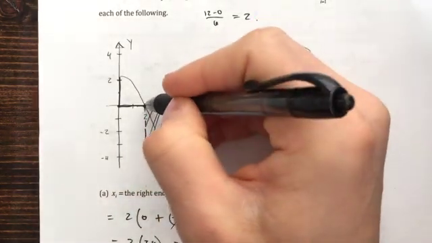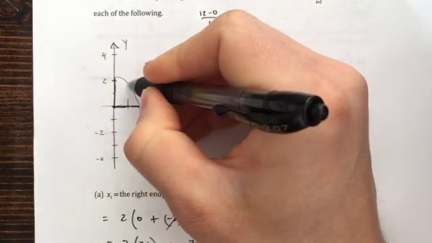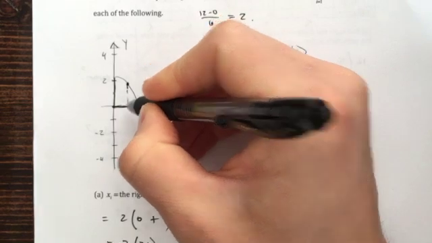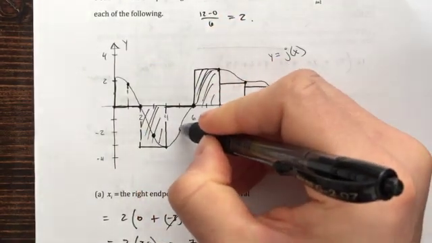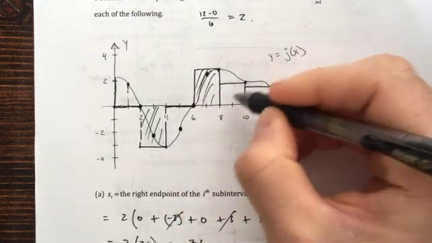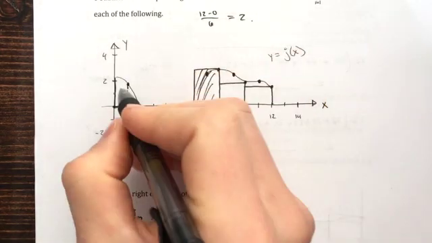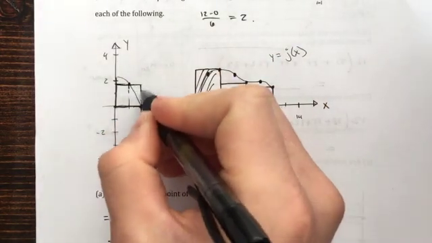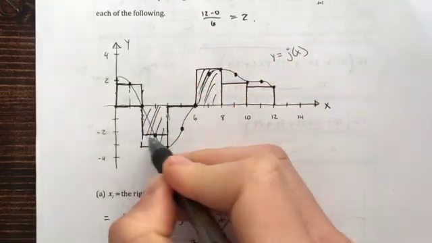The midpoint of the ith subinterval, interesting. So now instead of using the right or the left hand, we're using the midpoint. So that would be right there, right there, right there, right there, right there, and right there. So this rectangle would look like that. This rectangle would look like that.